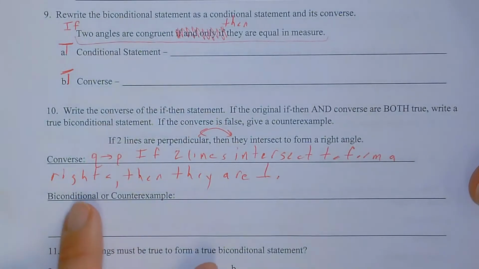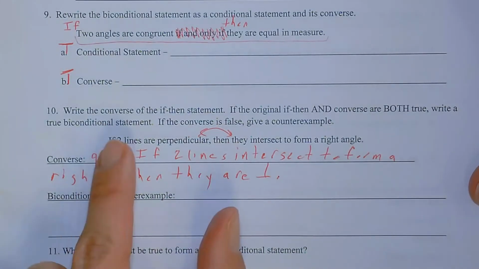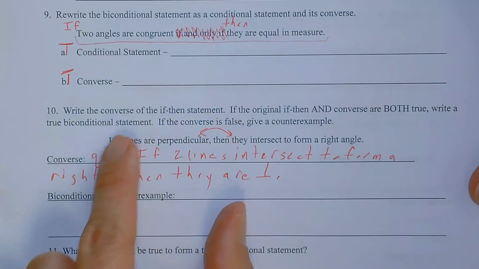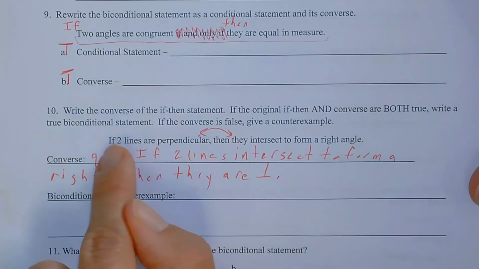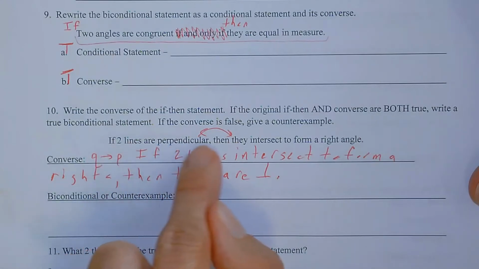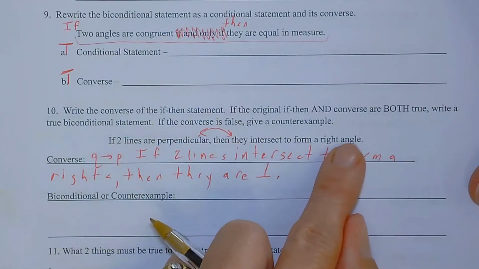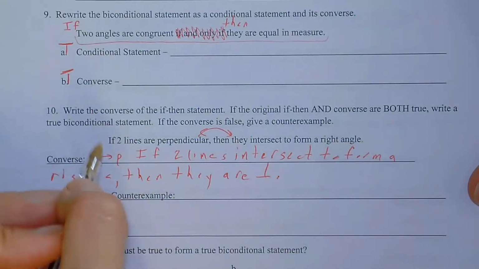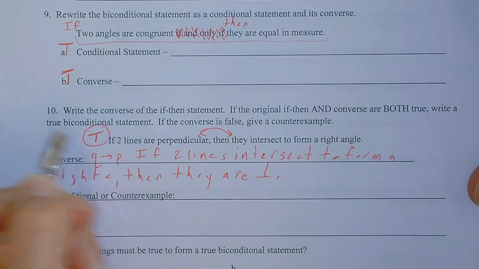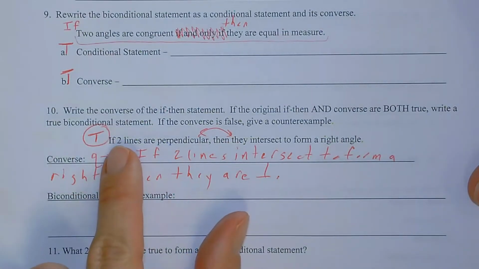Okay, now in order to make a true biconditional, both the original has to be true and the converse has to be true. So we're going to go back and see if they're true. So read the original. If two lines are perpendicular, then they intersect to form a right angle. And just shake your head yes or no whether you think that's true or not. All right, so this is true. Yes, we learned that in chapter 1. If two lines are perpendicular, they form a right angle.